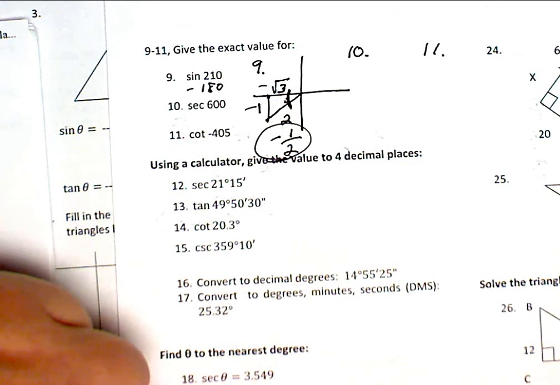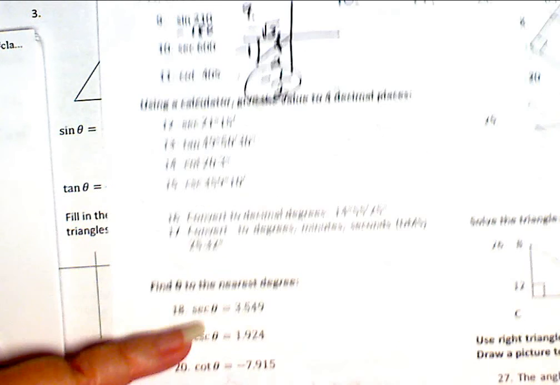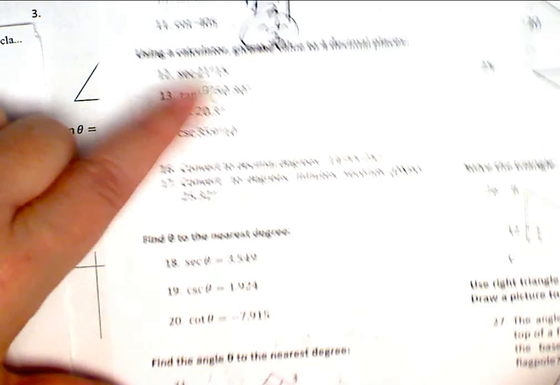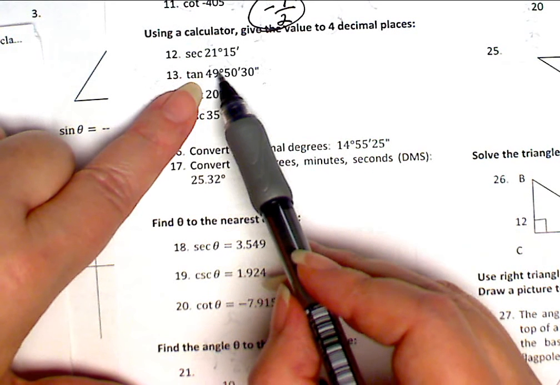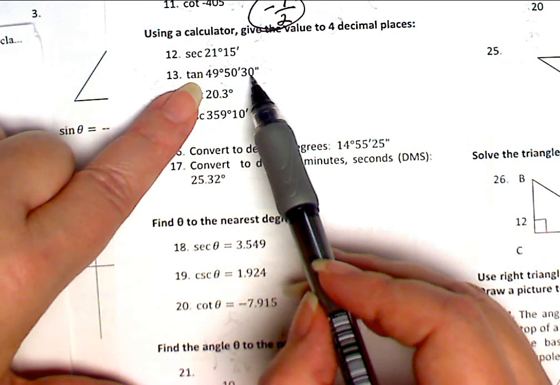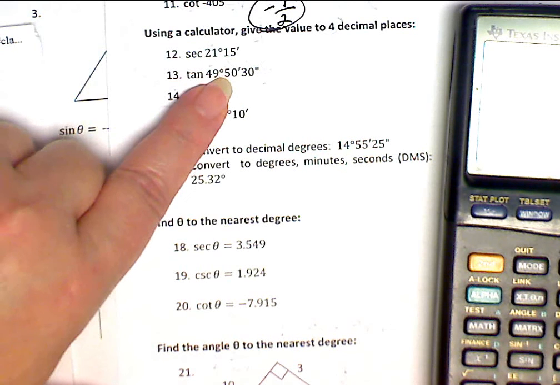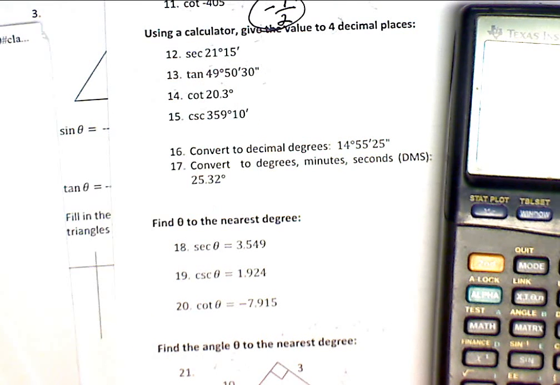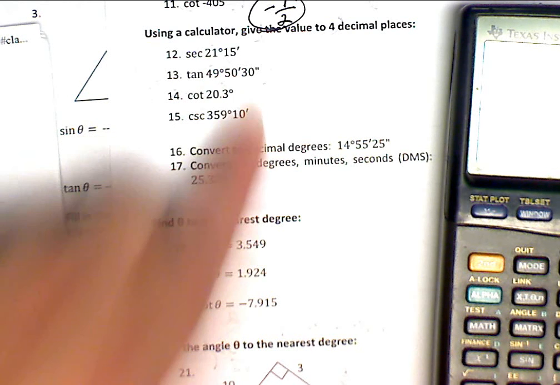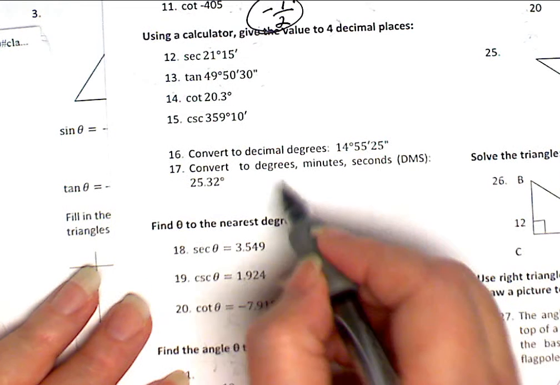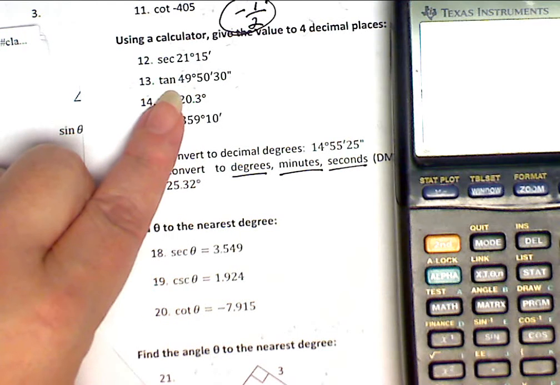Those of you that were gone on Friday, here's your rundown on this. We're going to do 2 of these problems. First one is tan 49 degrees 50 minutes 30 seconds. It's degrees, minutes, seconds. I'm learning this part with you guys because I never taught that part.